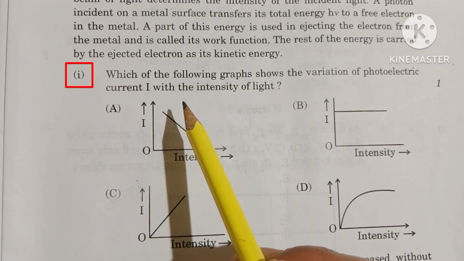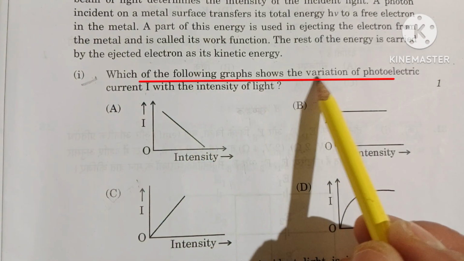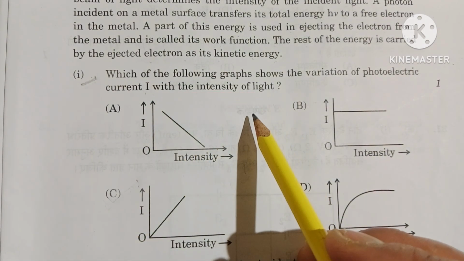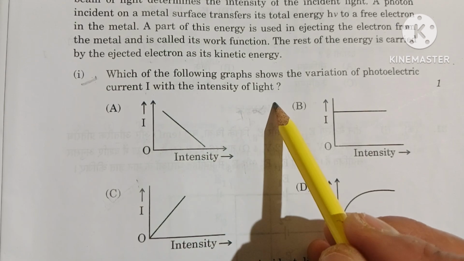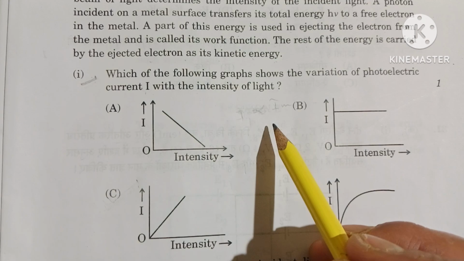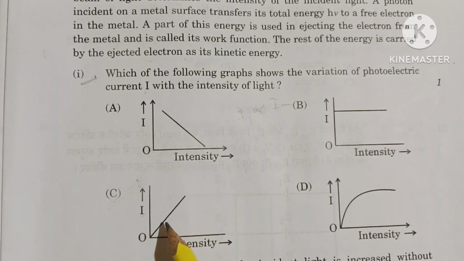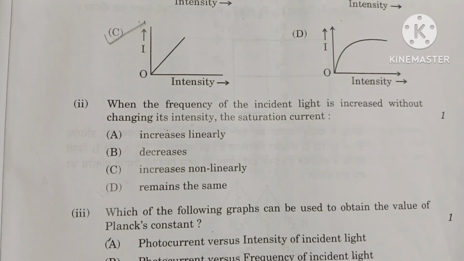Now let us take the questions based on this paragraph. First one, which of the following graphs shows the variation of photoelectric current with the intensity of light? As we know, the photoelectric current is directly proportional to the intensity of incident light. So the graph between intensity and photoelectric current is a straight line graph. So in this question, C is the correct option.